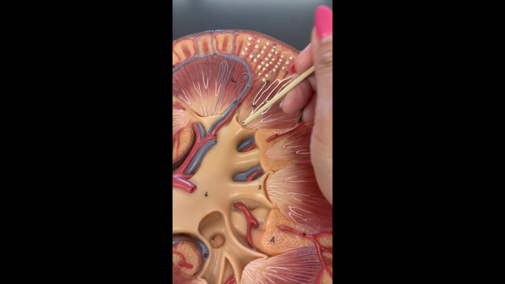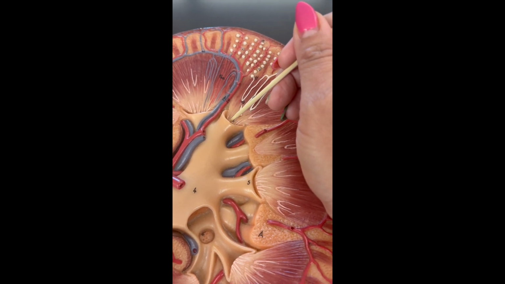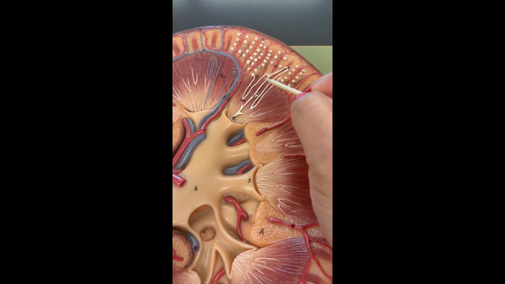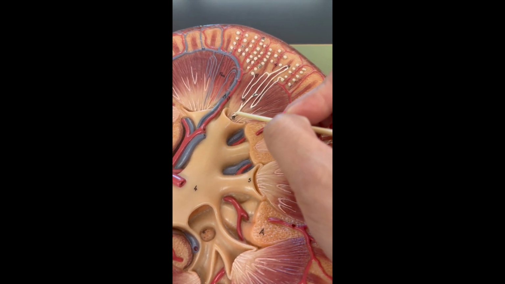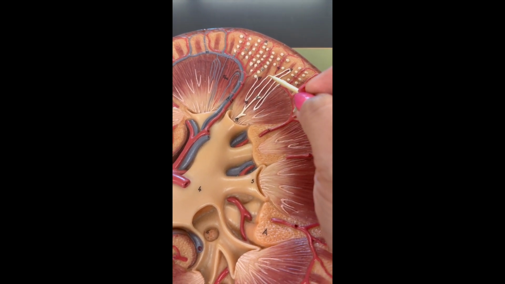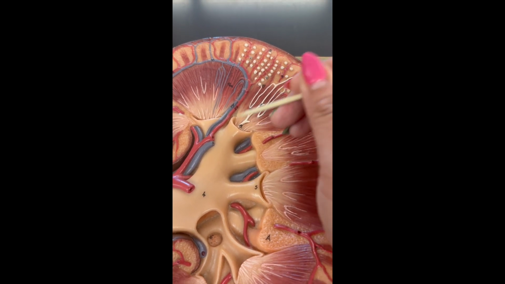Once it's in the minor calyx, we are no longer making modifications to that fluid, and so then it becomes urine. So it'd be urine in a minor calyx, but in the collecting duct where we're still making adjustments and still removing water, sodium, things like that, it would still be considered filtrate. But once we get into the minor calyx, then it's urine.